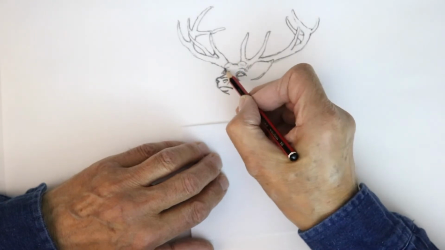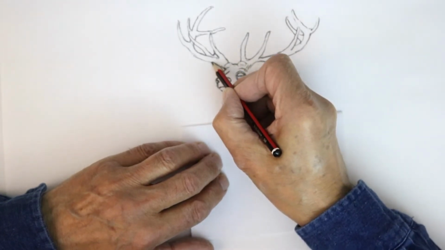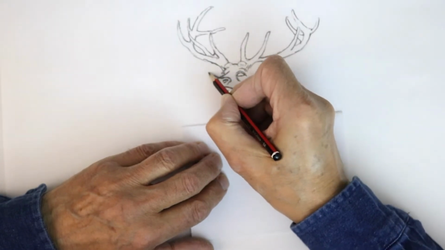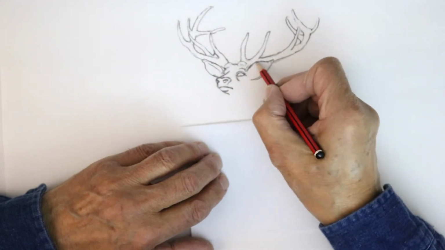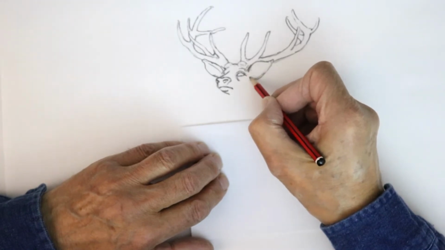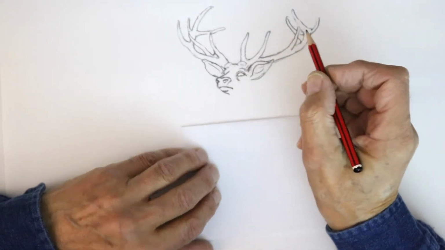The other ear, by the way, comes in from behind here and comes up and kind of just touches into that bottom part of the antler there, and there's that, and that again another kind of leaf shape. And in here, it almost comes down to the corner of the eye there. And then the inside of the ear shape comes in like that. Okay?